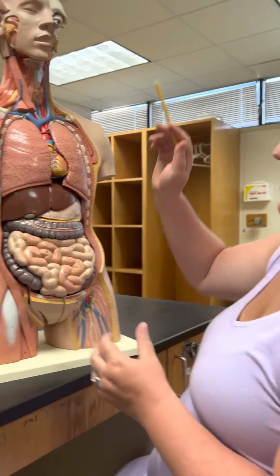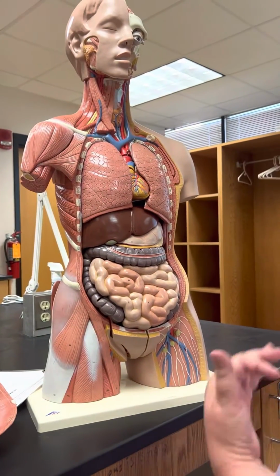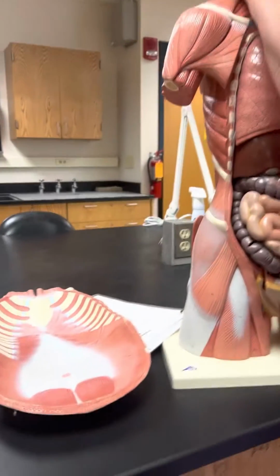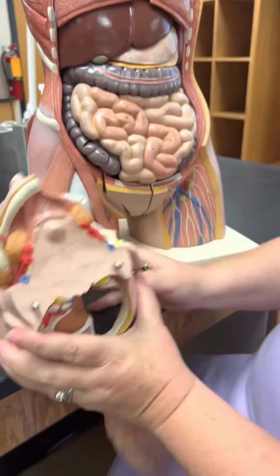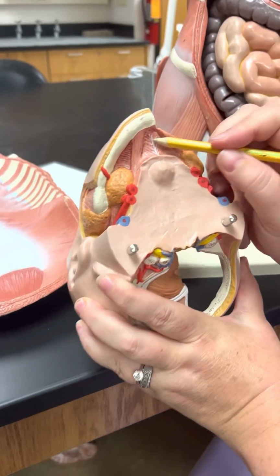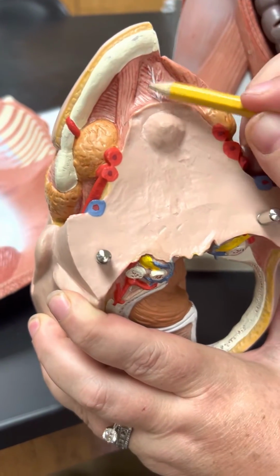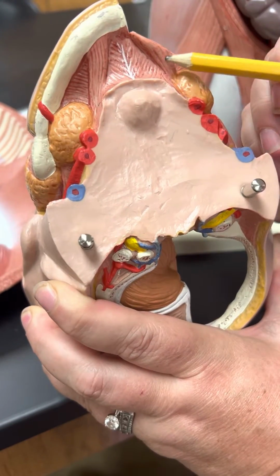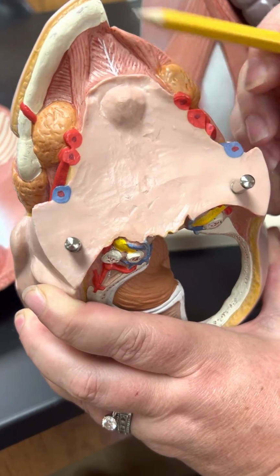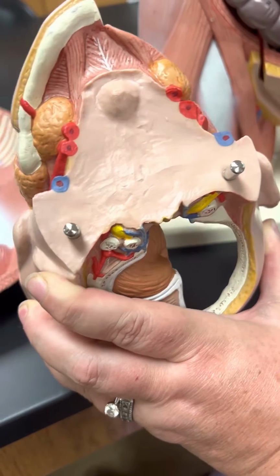All right, so we are going to do the muscle list for the head and face region. We're going to start on a torso model such as this, which are found in lab. I'm going to have you take the head off of the torso model and we're going to flip it over. So underneath here, you're going to see this muscle belly right in the middle. This is your mylohyoid. And then you'll see a little muscle belly on either side. That is the digastric. So digastric, mylohyoid in the middle.